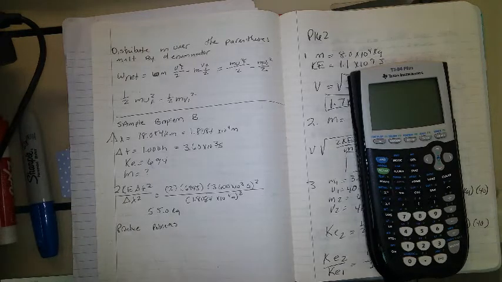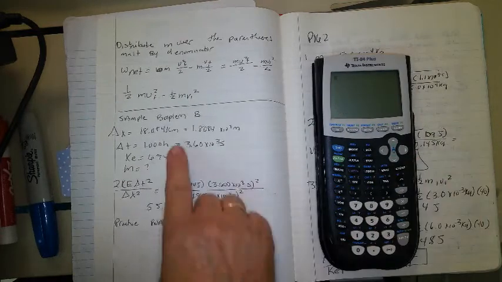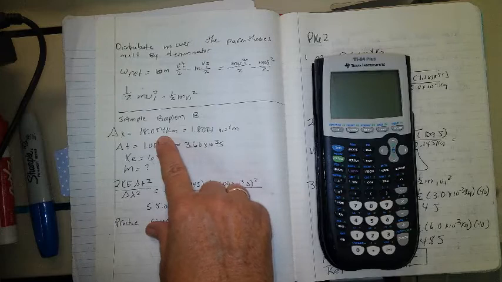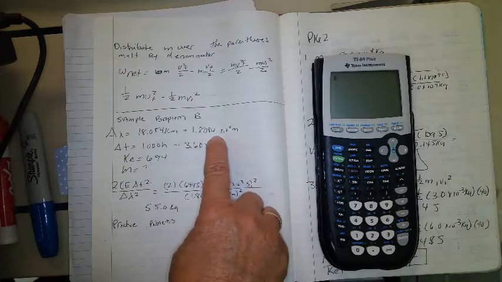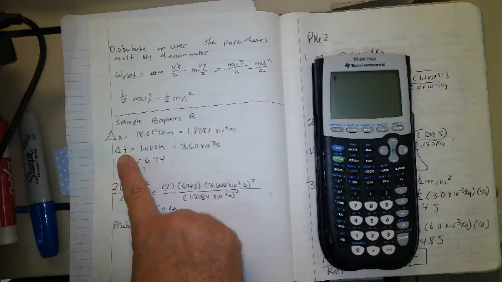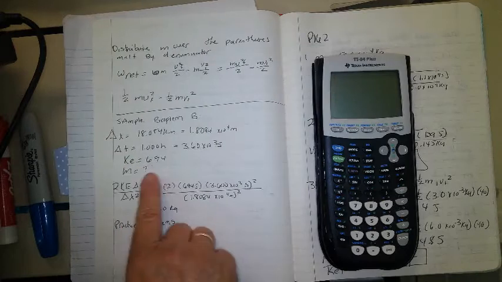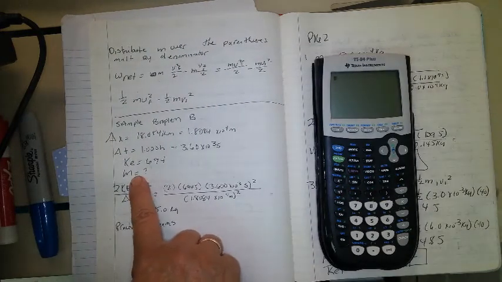So what we have here is our change in position, which was 18.84 kilometers, and we changed that to scientific notation. Then time is 1 hour, and we changed that to seconds. Our kinetic energy is 6.94, and we're looking for her mass.